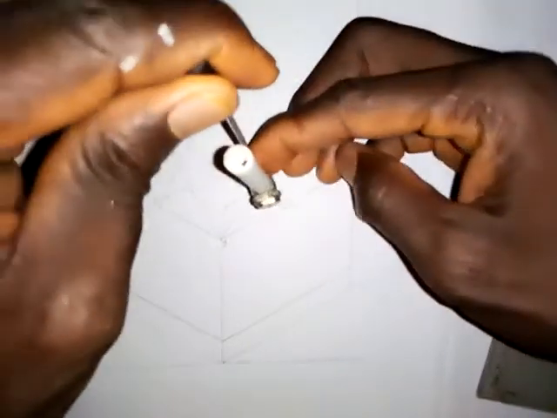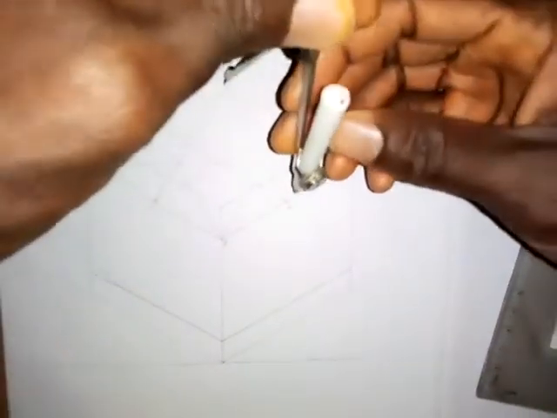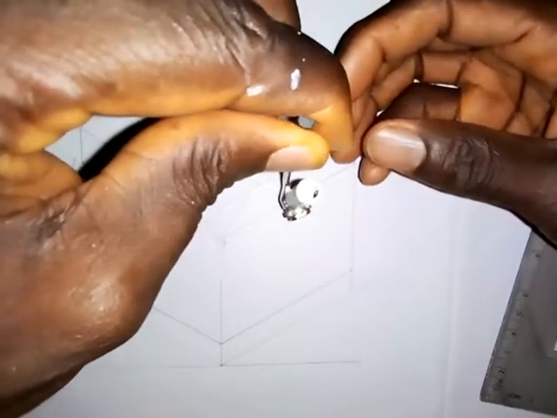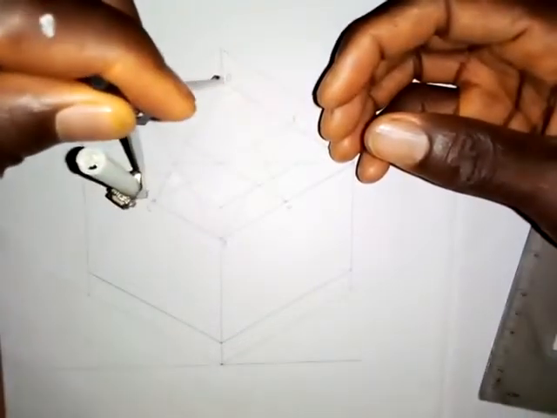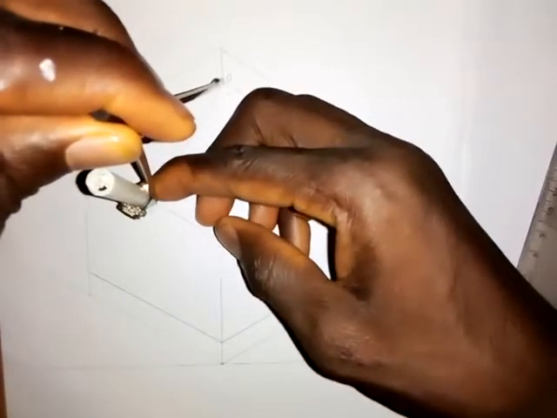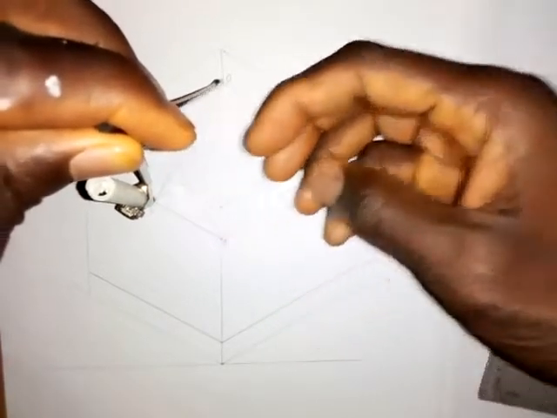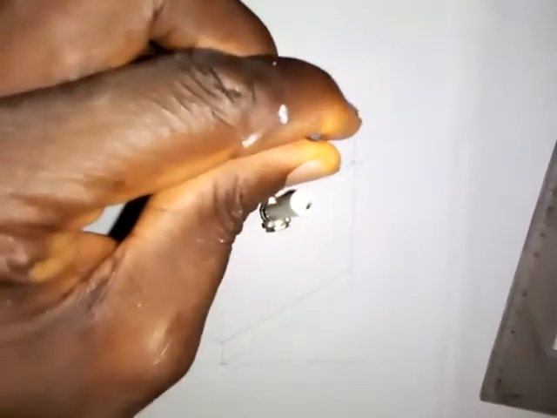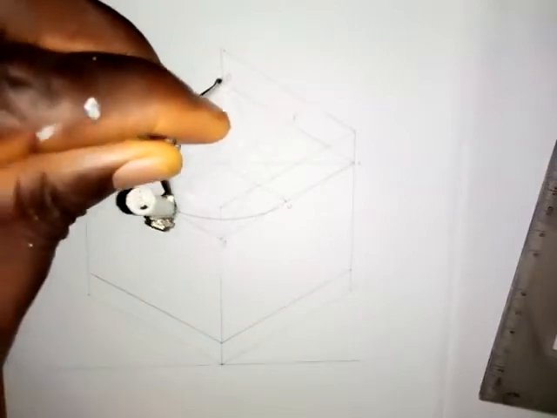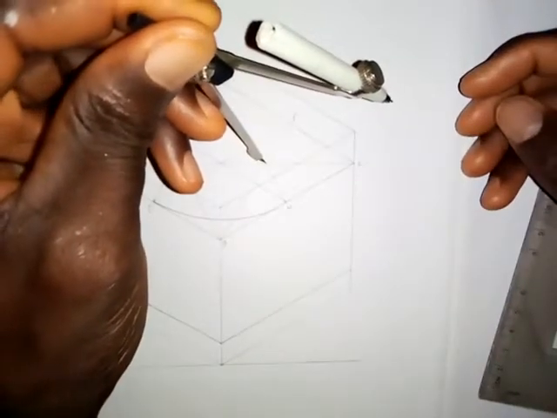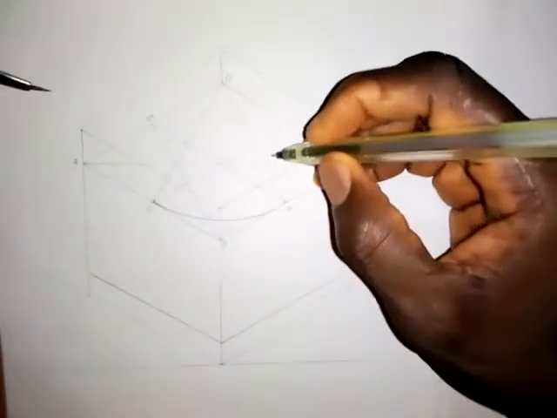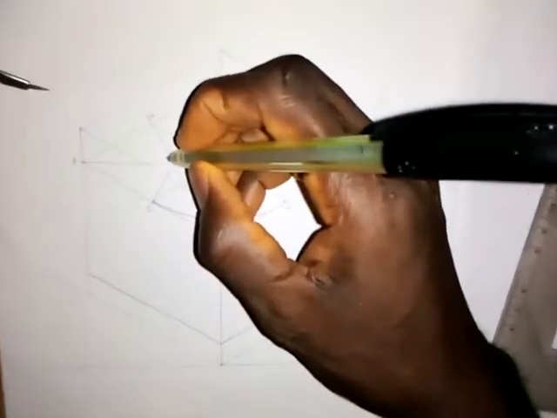So putting my compass at D and extending it to point H here, I will draw an arc. Then putting my compass at the point of intersection, let me call this point, this is point 1.